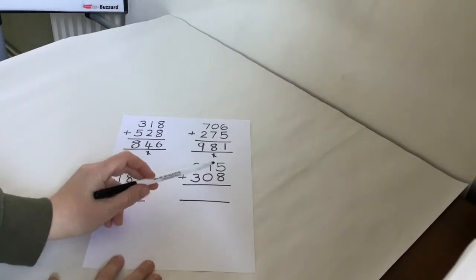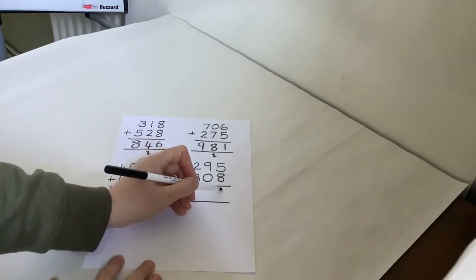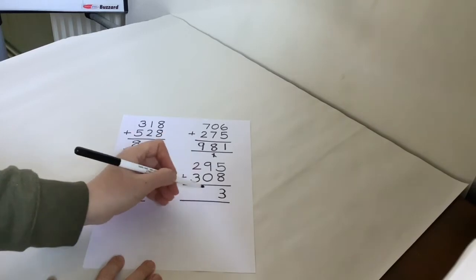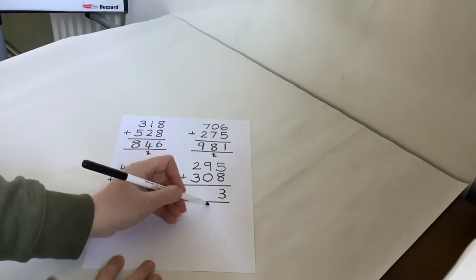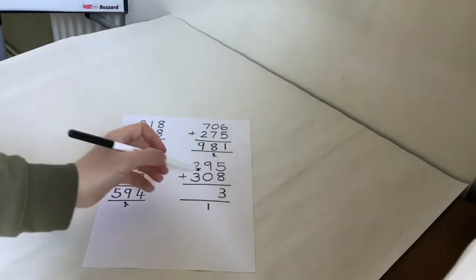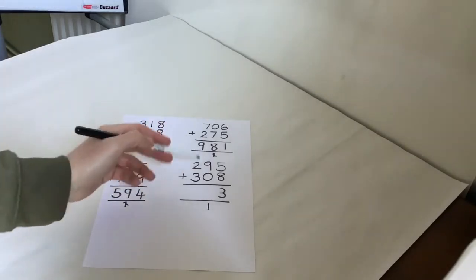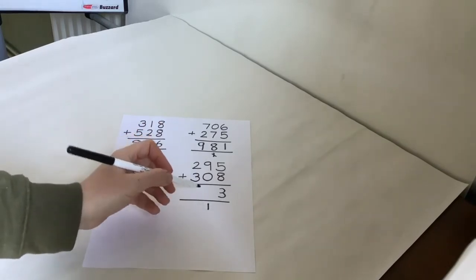Then we have 5 ones, add 8 ones, which makes it 13 ones. Again, we're going to regroup. There's our 3 ones, and the 10 we're going to put into the tens column. We boing it over and put it under. Now this one's interesting because this is going to help us for the work that we're doing today. We have 9 tens, add 0 tens, which means 9 tens. But then we have another 10 here. So that means we have 10 tens.